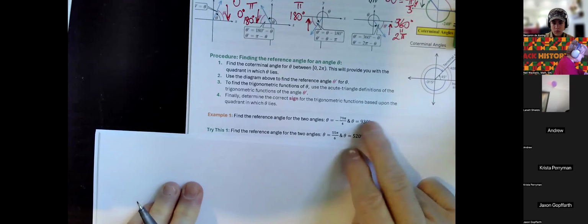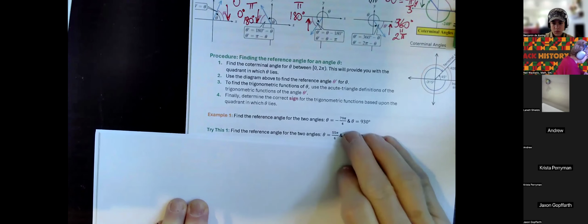I want y'all to go ahead. We'll do the second part separately, so I'm not going to have y'all do the second part of the try this, but I do want you to do the try this for theta being 55 pi over 6. I'm going to be here, but I'm going to go away like usual, and I want y'all to discuss this. Please talk.